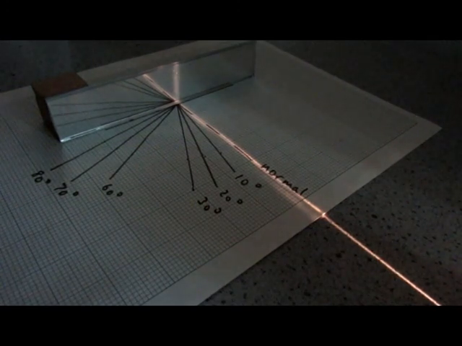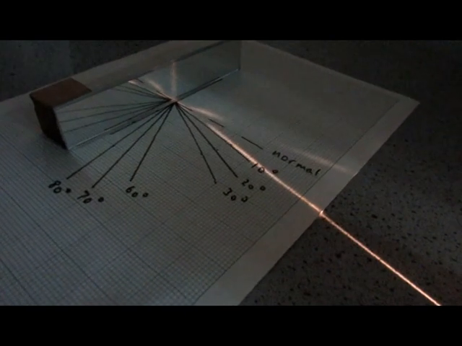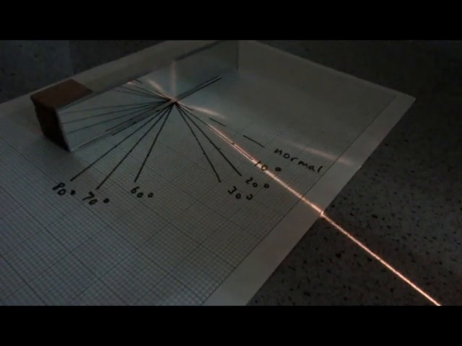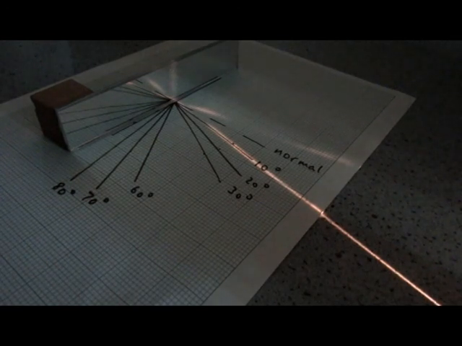If I now alter the angle of incidence to just make it 10 degrees, so there's now an angle of 10 degrees between the ray and the normal, we can see the reflected ray on the other side. And I'm going to mark on a point which allows me to measure the angle of reflection.